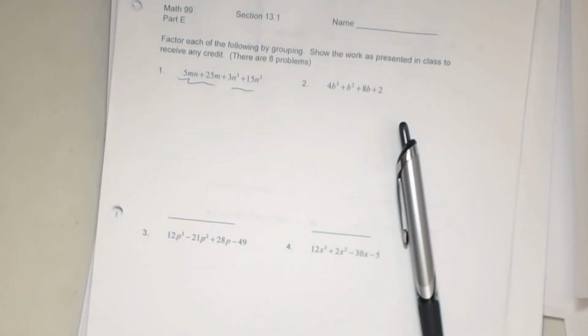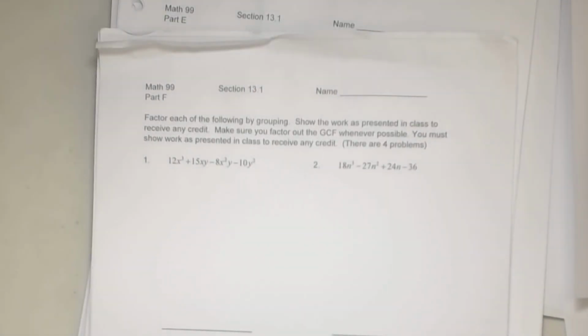Now there's an F, which I can't give you yet. This F, this right here, is the one where it says, show the work. Make sure you factor out the GCF whenever possible. You must show work as presented in class to receive credit. Factor by grouping.